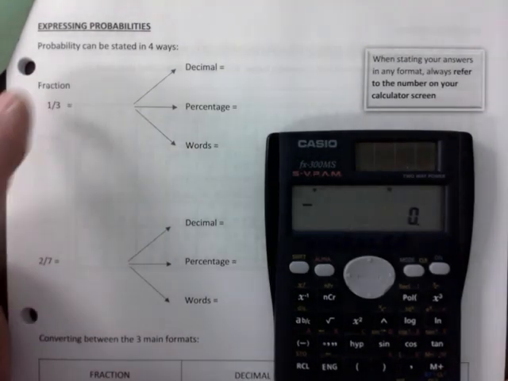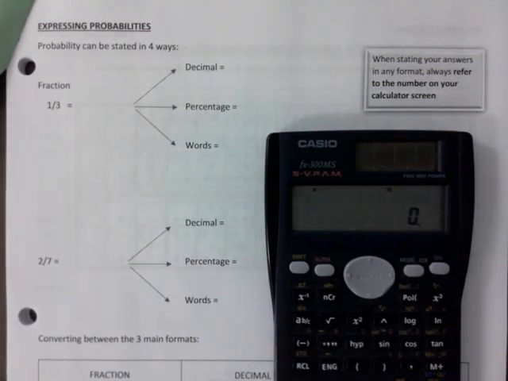and some of this is review because I know you've done probability in your younger years. I know. Probably grade 8, yeah, grade 8, 7, 8, somewhere in there. Maybe even earlier, that's okay.